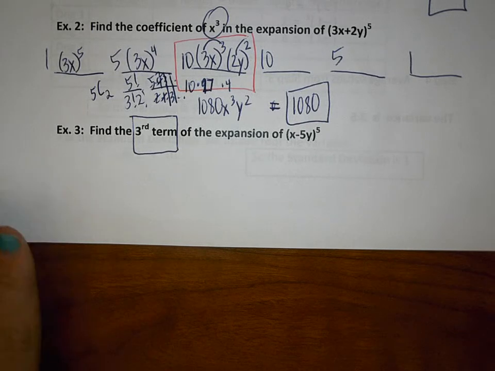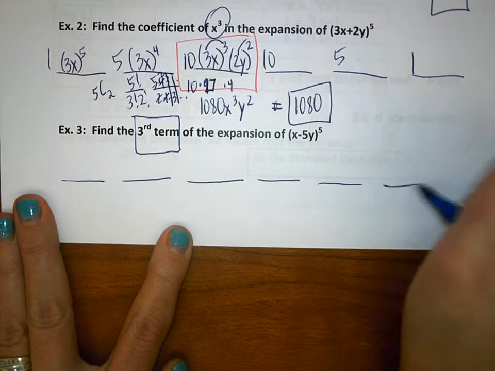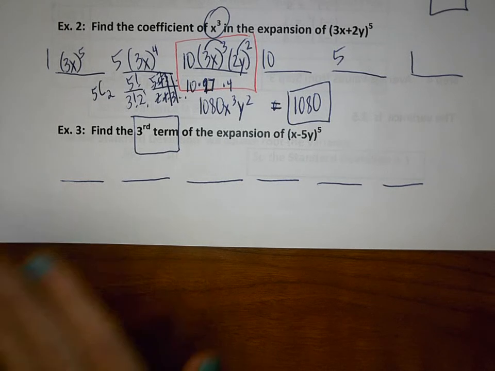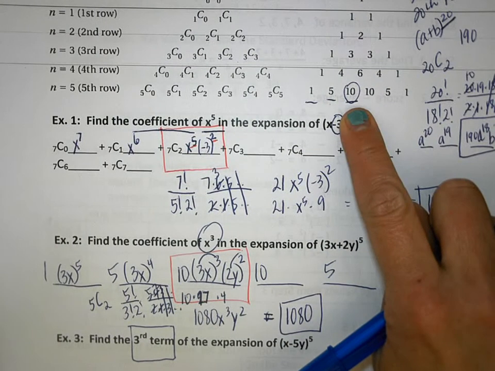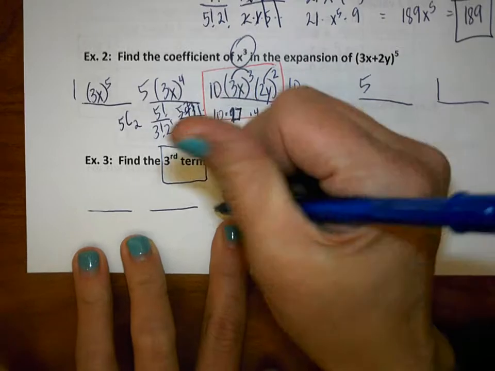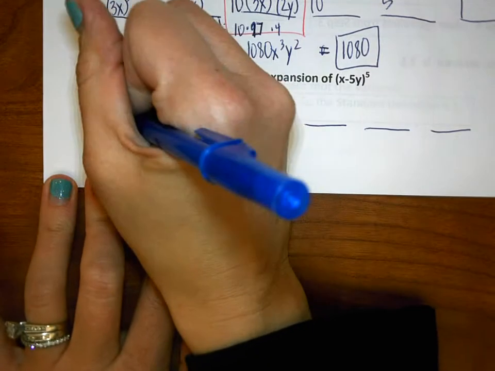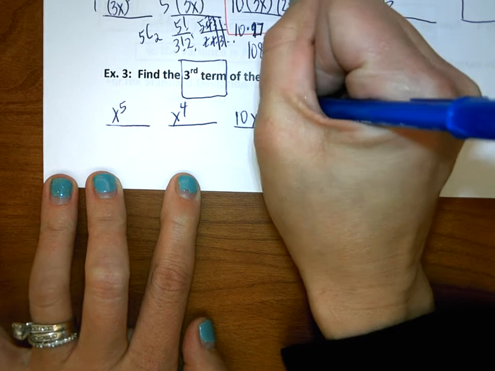Okay. You should have had 6 blanks. 1, 2, 3, 4, 5, 6. The correct answer was 250 x to the third y to the second. It wants the third term, 1, 2, 3. If we go to our fifth row, 1, 2, 3 in, the number is what? 10. If we start with our x to the fifth, I have x to the fifth, x to the fourth. This is x to the third.